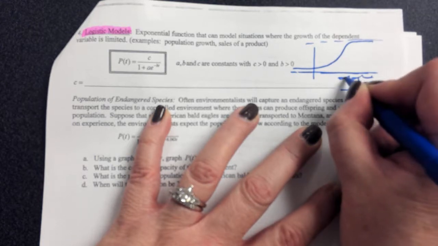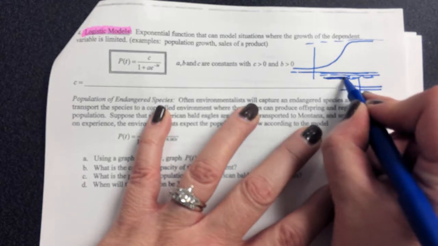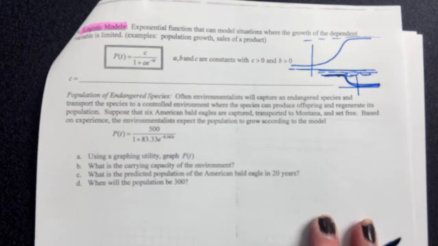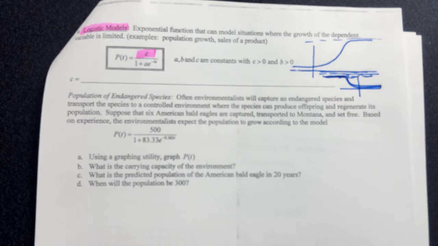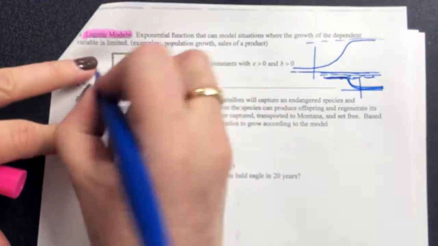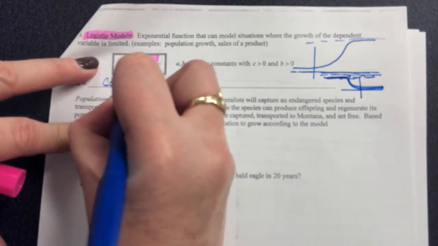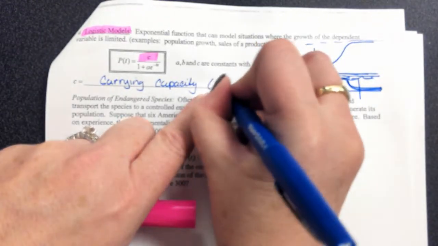It levels off both ways. I did a bad job drawing that. But it levels off at the top, and then it starts to decrease. Okay? This numerator is a very significant number. When you have your formula, this is what the model looks like for logistics. C is what's called your carrying capacity. And in the graph, that is your horizontal asymptote.